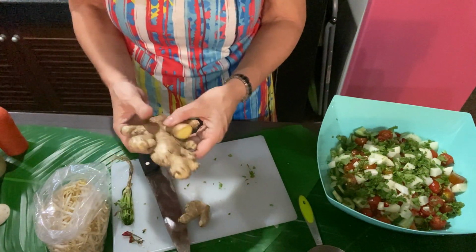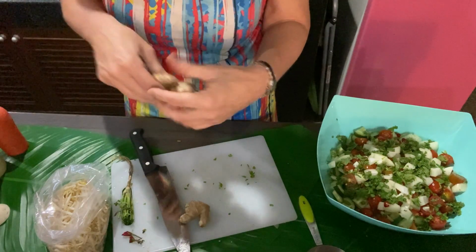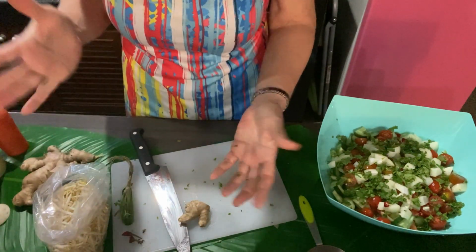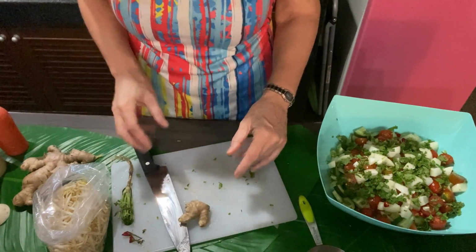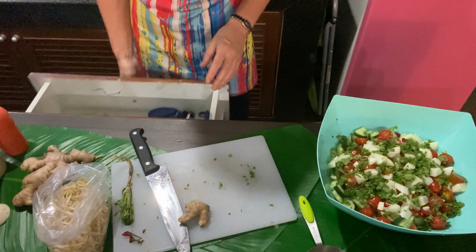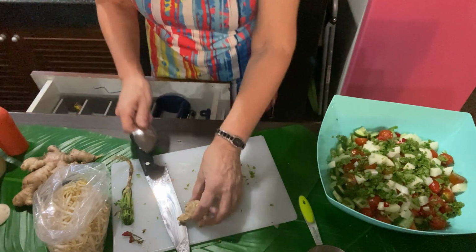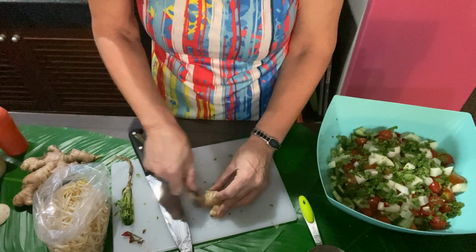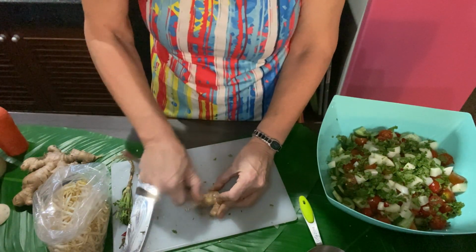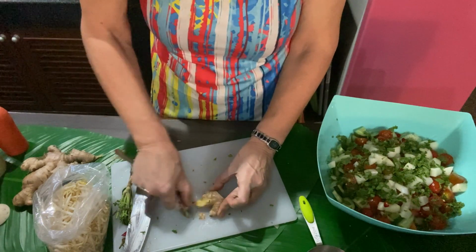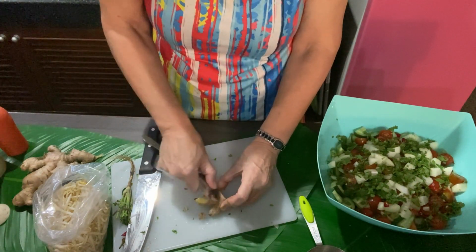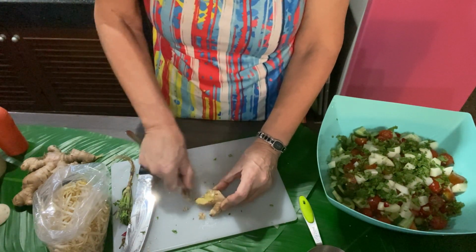And then when you need it, you get it out and cut off a hunk, put it back in the bag, put it back in the freezer. See how long that lasts. You should be able to peel this. You're supposed to be able to peel it with a spoon. Well, that's certainly safer than trying to do this with a knife, huh? It works.